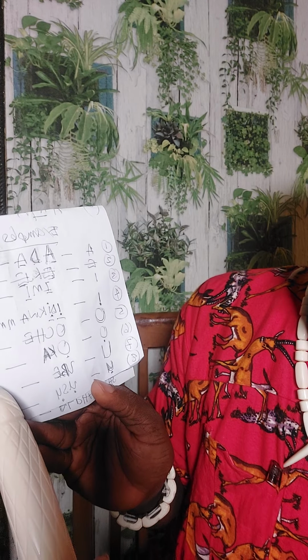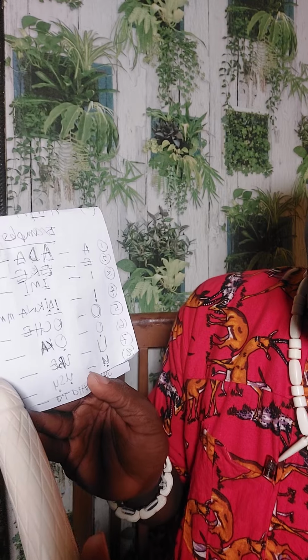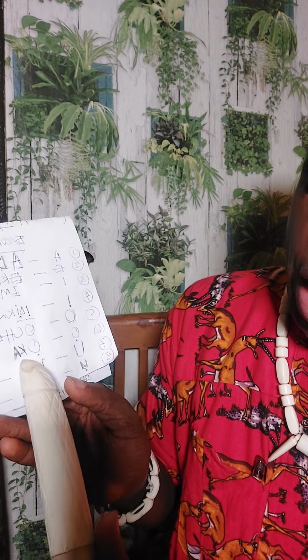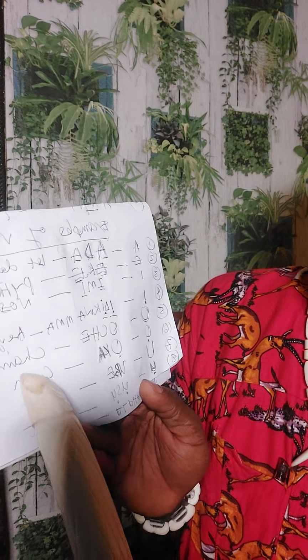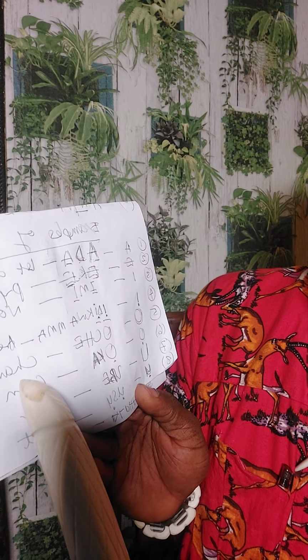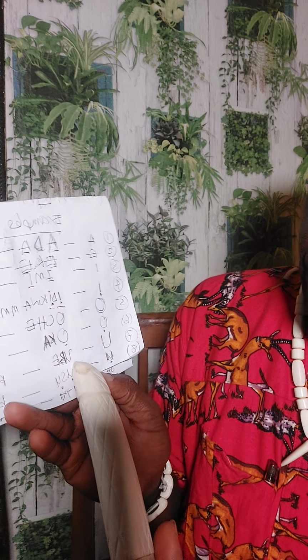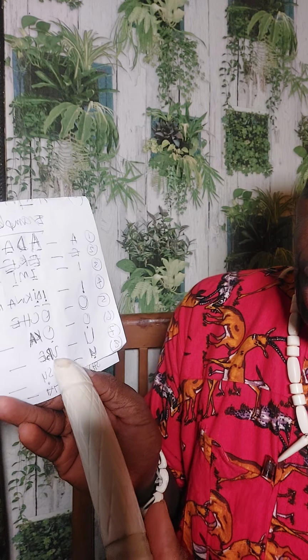Oka is called corn in English. Corn is called Oka in Igbo. Then you know what corn is? We all eat corn. Every human eats corn. So that's it. Now we have U.